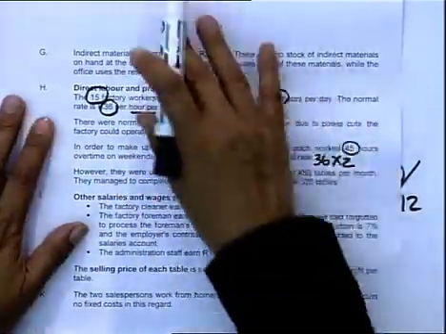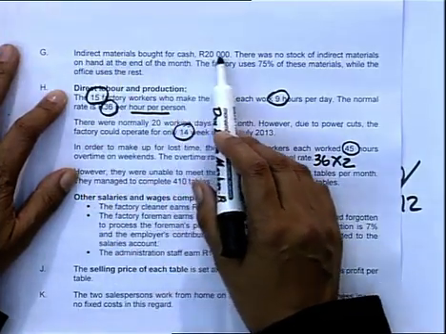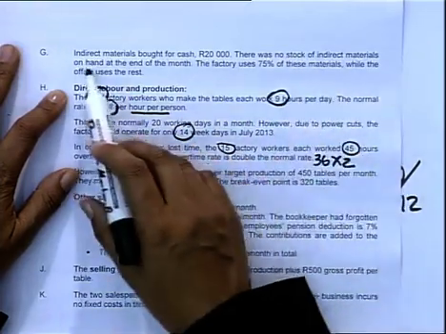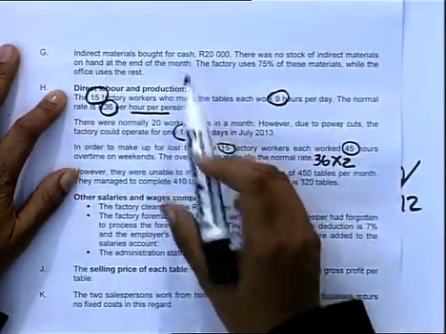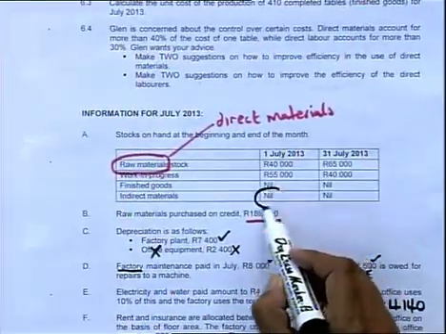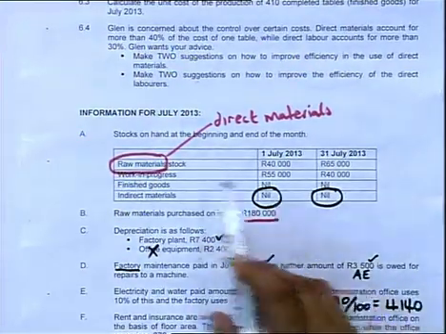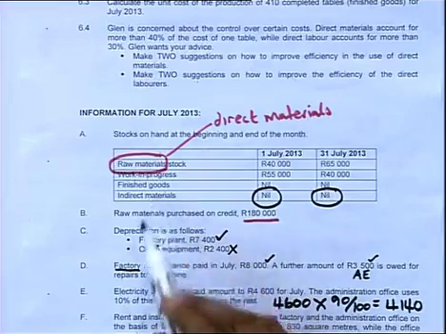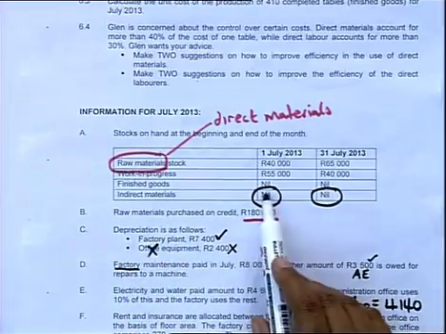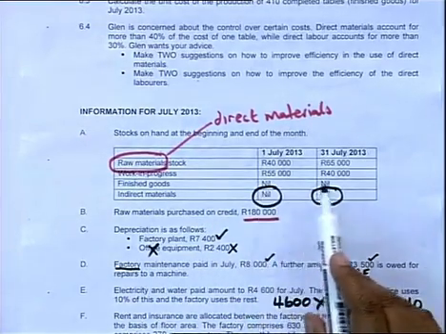Indirect materials. Okay, on page 14. Indirect materials bought for cash, 20,000. There was no stock of indirect materials at the end of the month. Okay, so we also didn't start out with indirect materials. Let's just check. Did we start out with any indirect materials? Nope, we didn't start out with any indirect materials, and we didn't end up with any indirect materials. Okay, remember, you must always refer to your stock accounts. Whenever you refer to a stock, it's always opening stock plus purchases minus closing stock. In this case, there's no opening stock, there's no closing stock, so it's just the purchases.